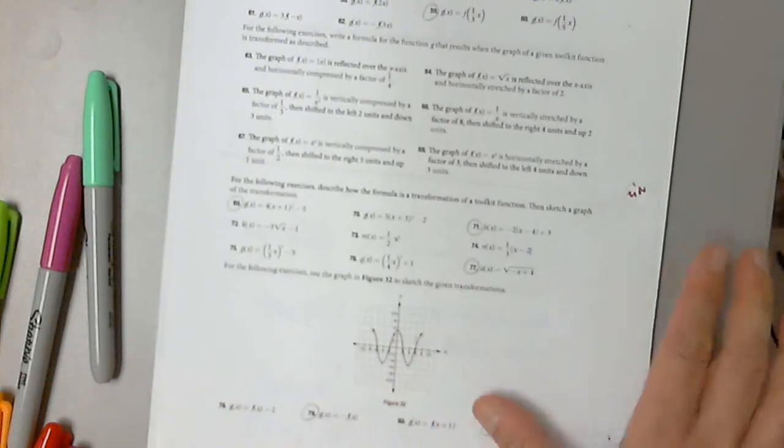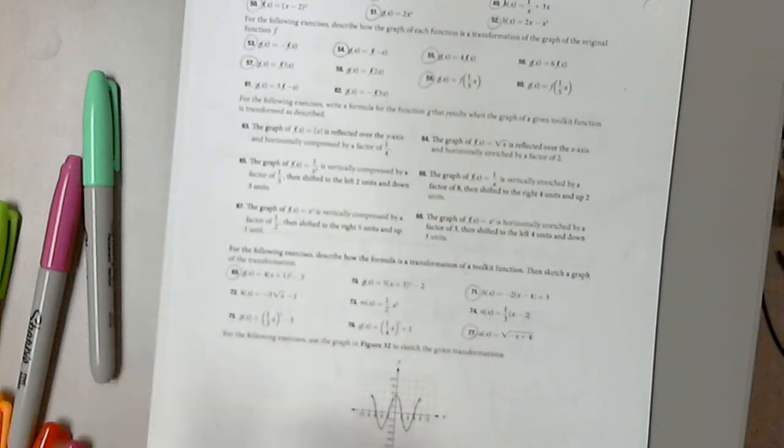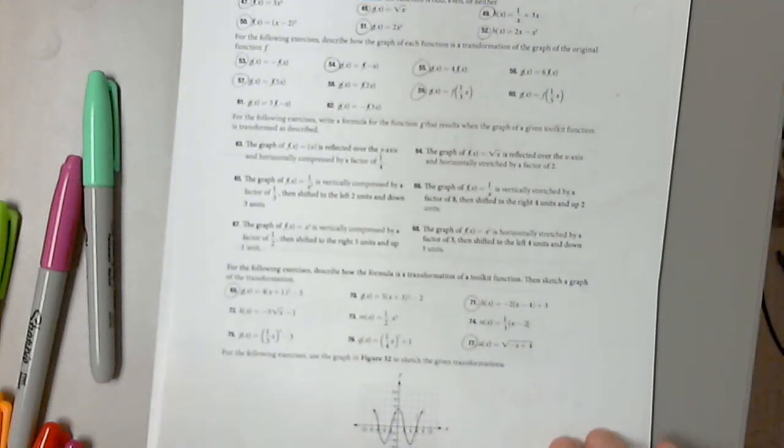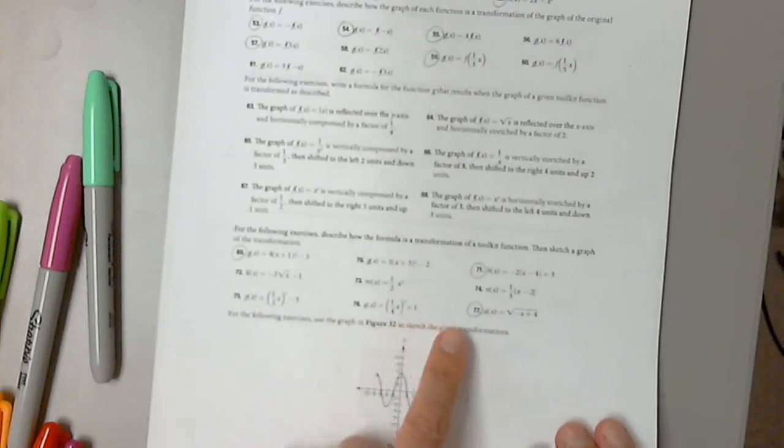Finally, I would like to look at any problem from here. And then I will give you some transformations and you come up with a function that has those transformations. Okay, so from here, is there anything that catches your eye? So you see these three, and these three.